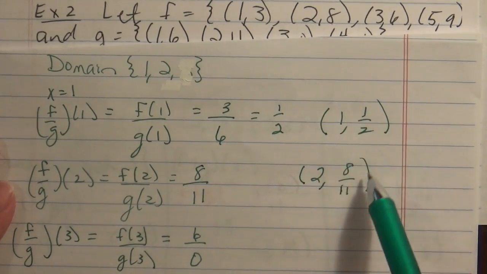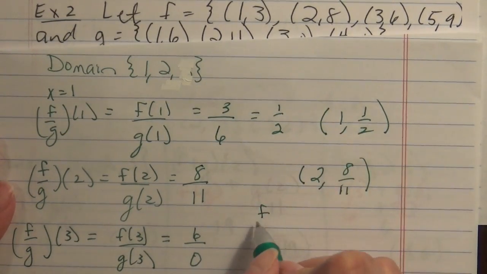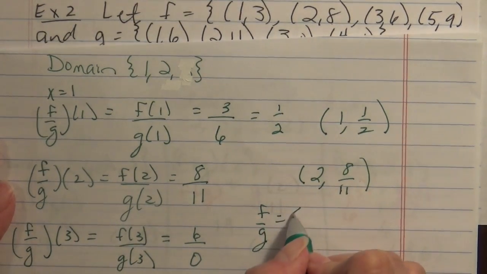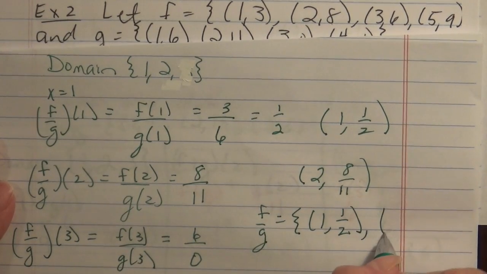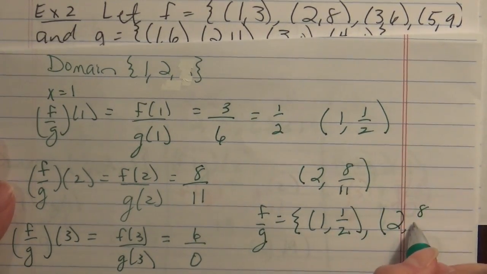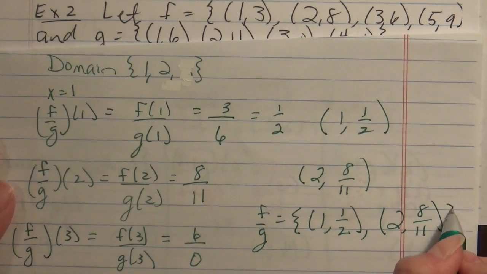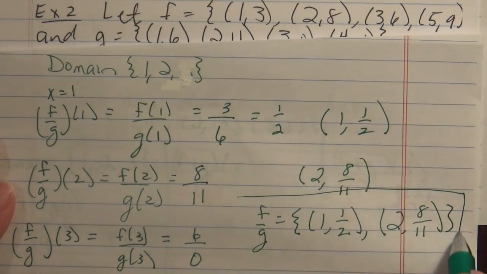So that would give me just these two ordered pairs. So we have f over g equals the list of ordered pairs 1, 1/2, and 2, 8 elevenths. And that's f over g.